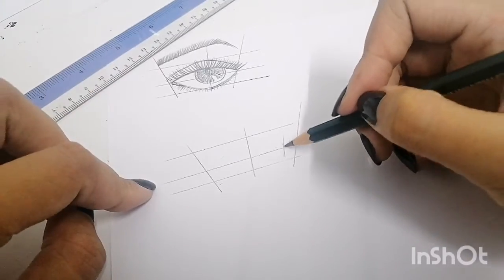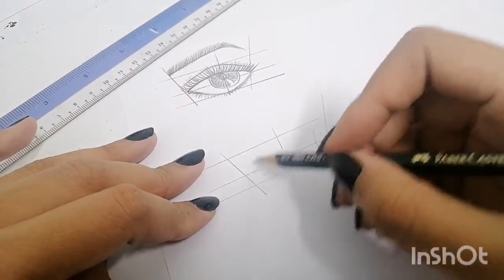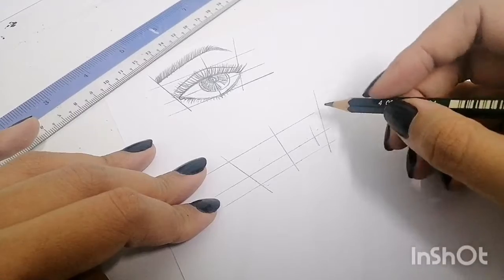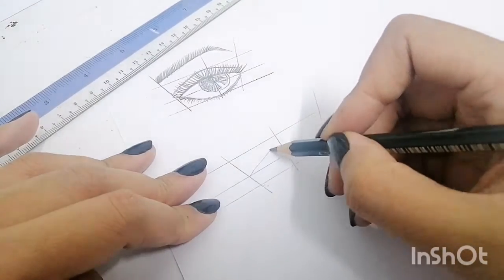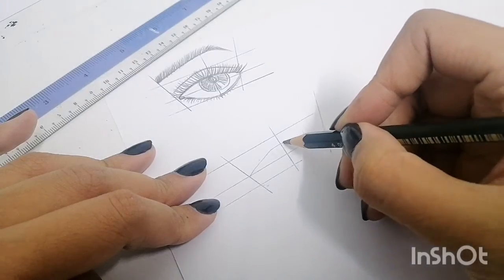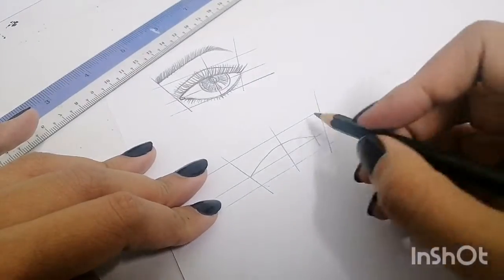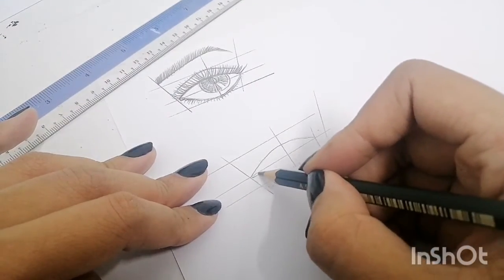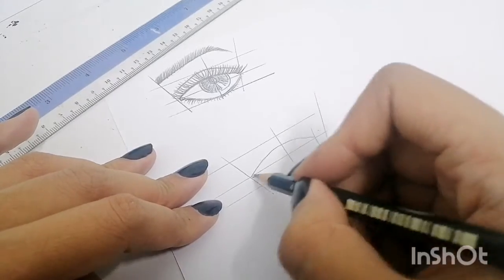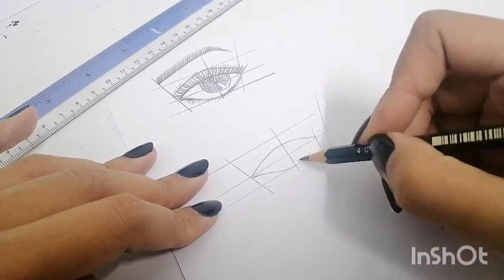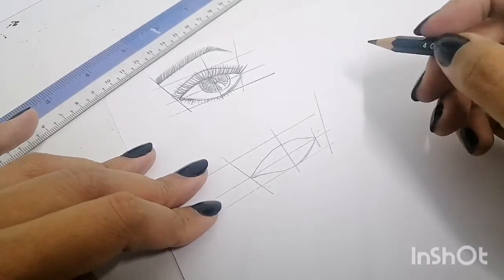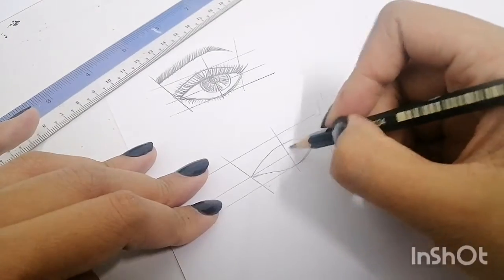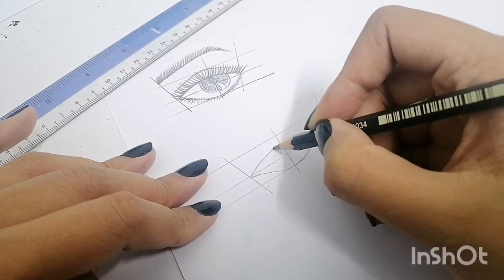This is where my eye will end, and this is where it will begin. I'm going to start with the eye first, like all the time, just a curve. Then curve in as well for the tear gland. And then drop, and drop. This is where your eyeball is going to be.